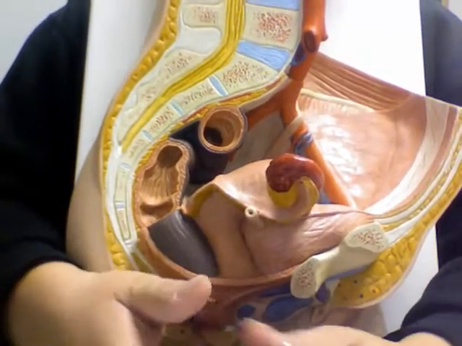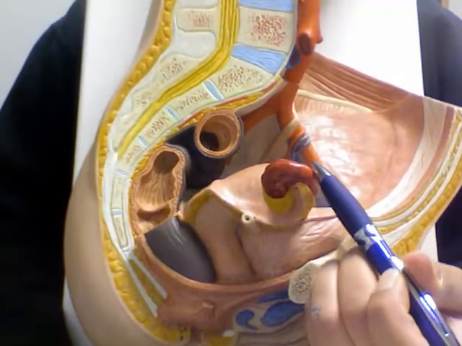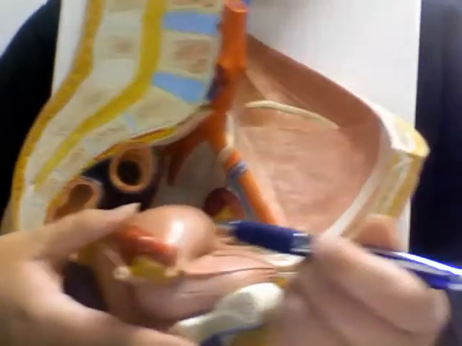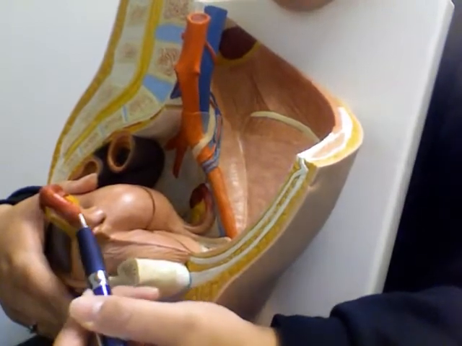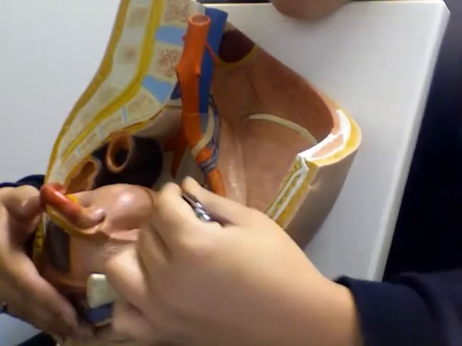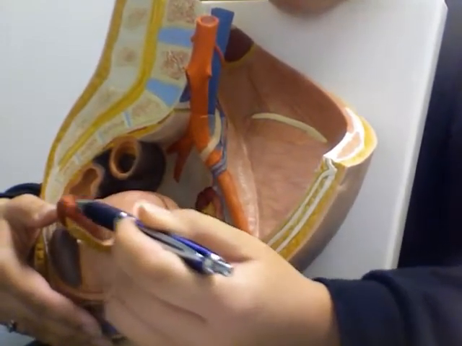Okay, so coming up from the ovaries, we have a structure, a tube. If we turn, we can see this tube here that runs all the way into the uterus, which is the structure here. These are called our fallopian tubes.